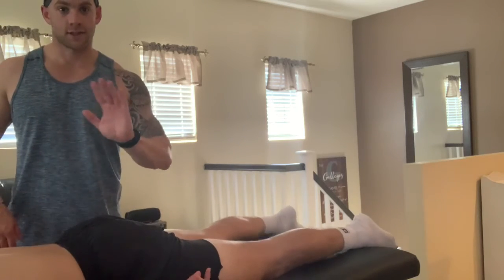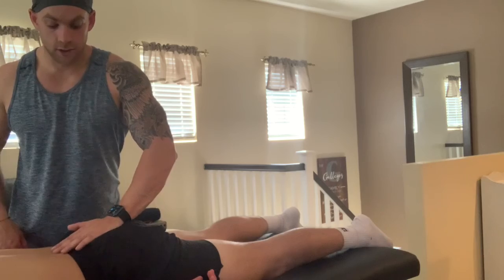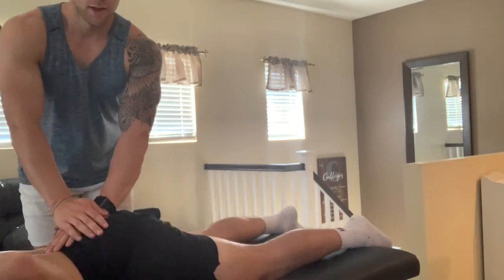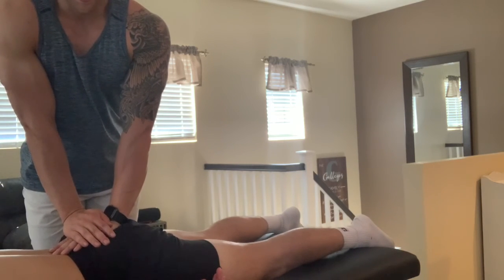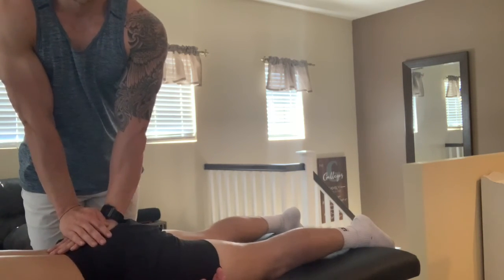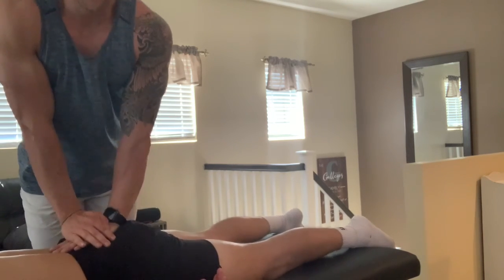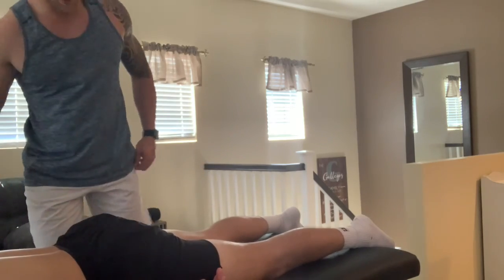So for this test, I'm gonna place one hand finding the end of the sacrum here and just laying it on top. Other hand's gonna come up on top. Coming up again. Nice stiff arms, and then quick thrust, quick thrust, quick thrust, and so doing that 6 times.